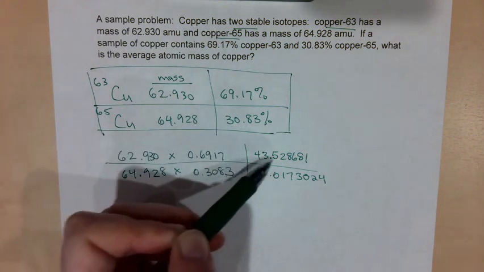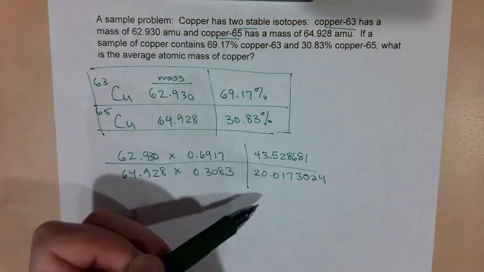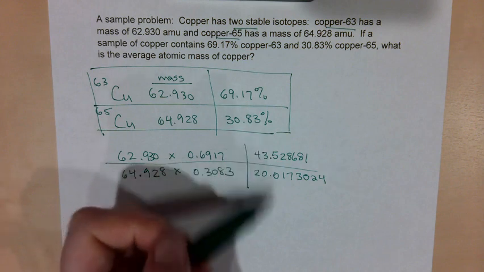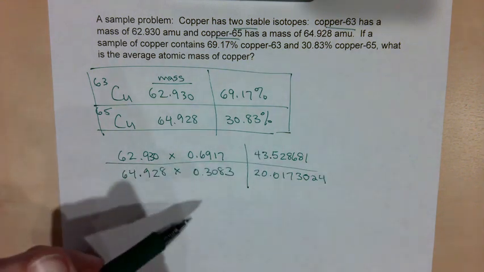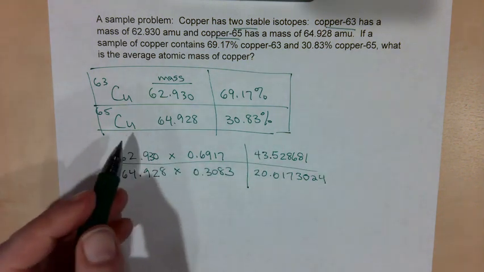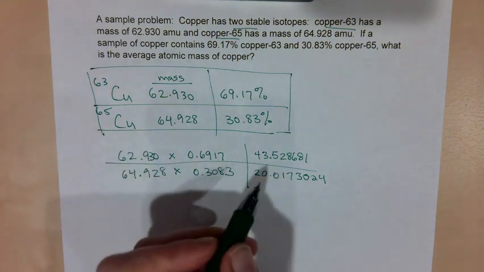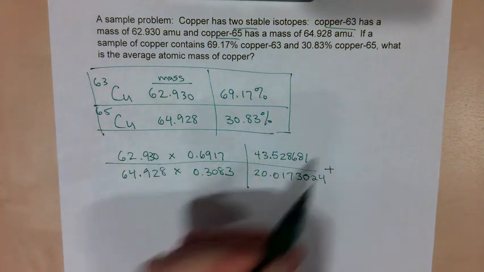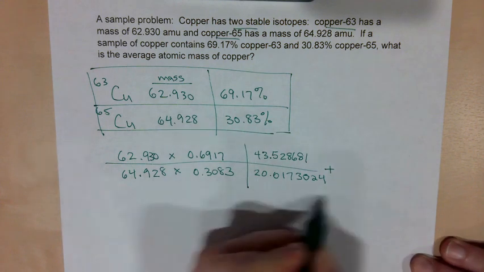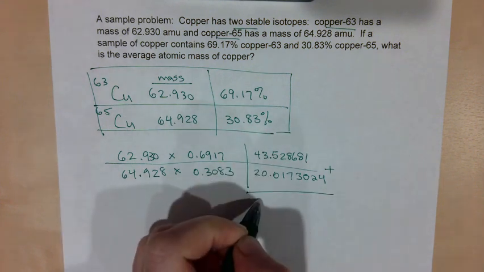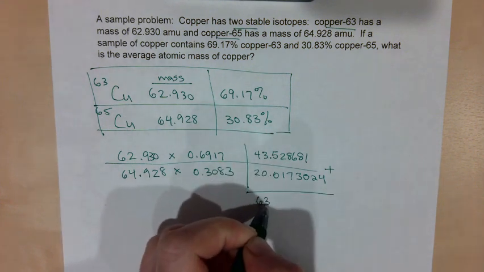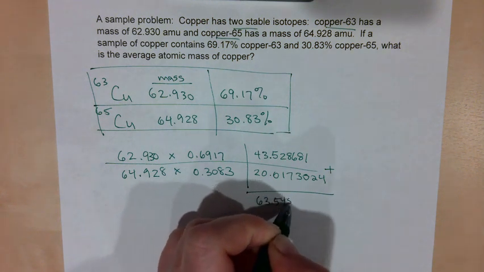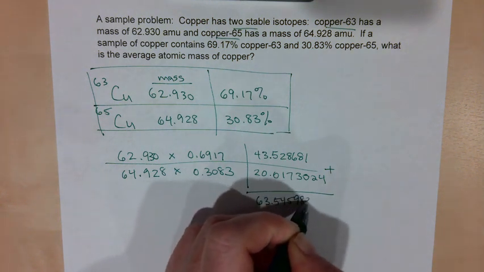If I round too early and add them, I might get a different answer than if I add them up and then round at the end, which is why I've always said that you need to just wait and add at the end. So I'm going to add these two numbers together, giving me a sum of 63.5459834.